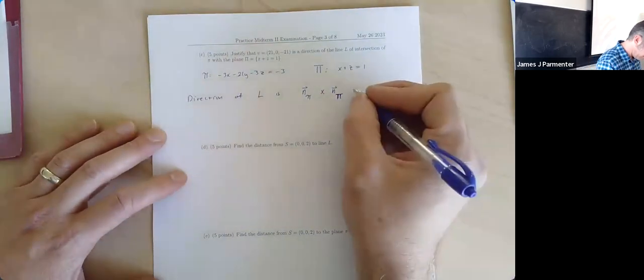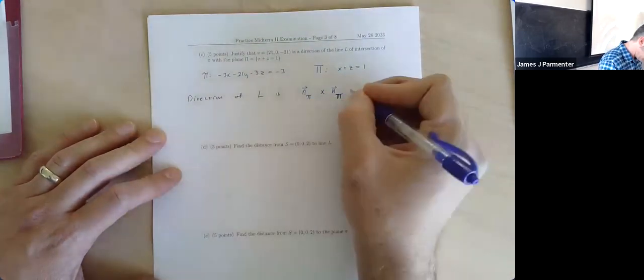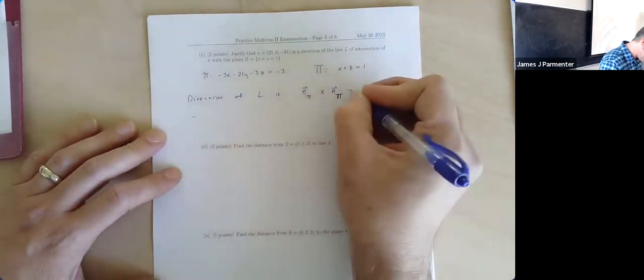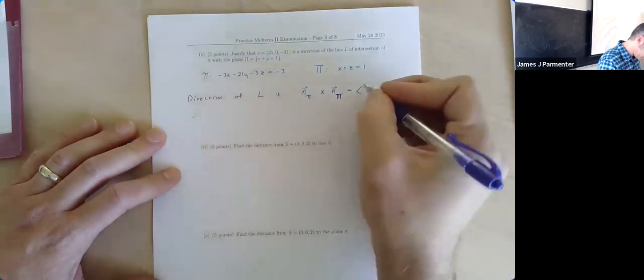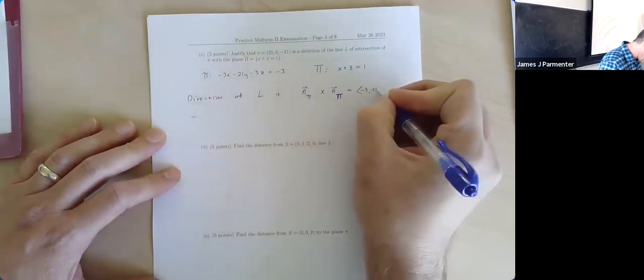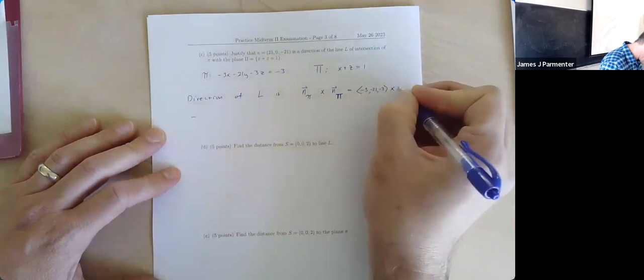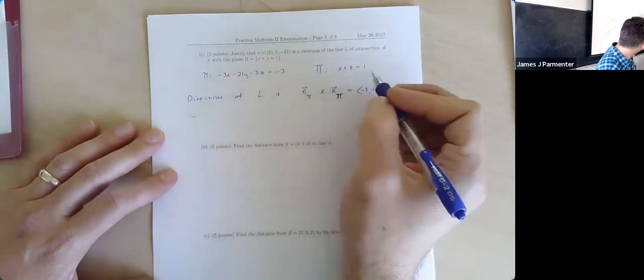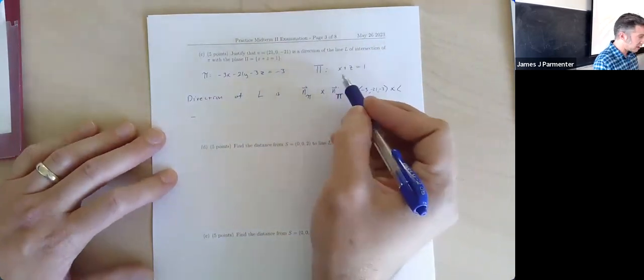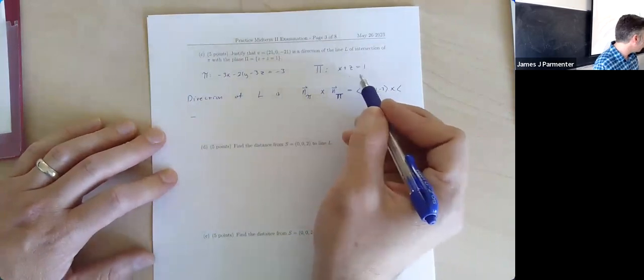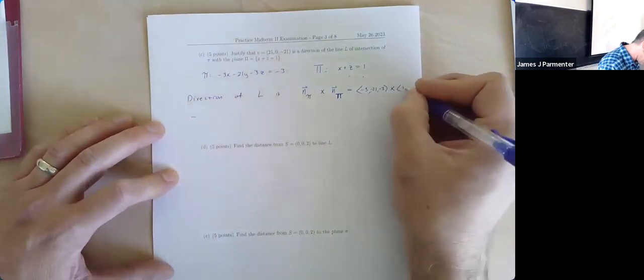Well, great. We can find those because that's just going to be the normal vector for this, which is negative 3, negative 21, negative 3, crossed with the normal vector for this plane here. Now we have to be a little extra careful here. The coefficients of x, y, and z are 1, 0, and 1. So we need to make sure we get the 0.